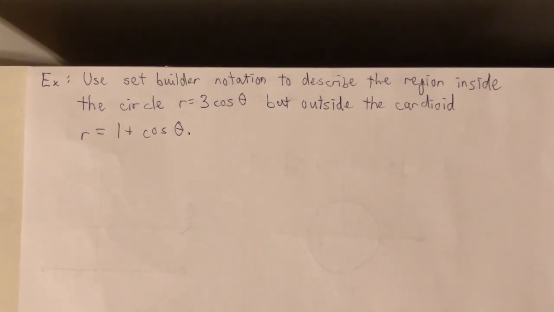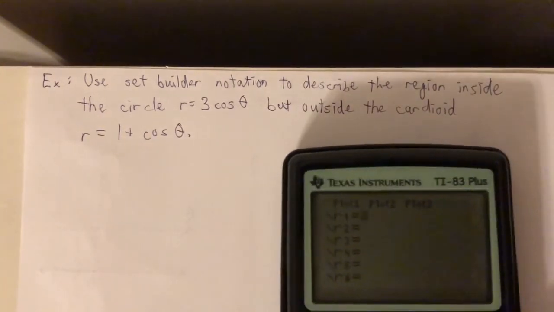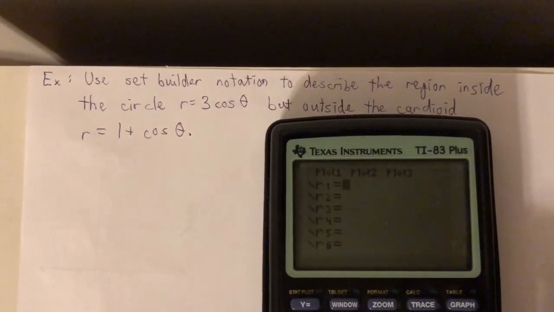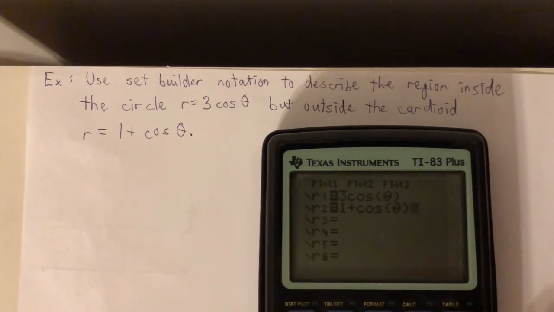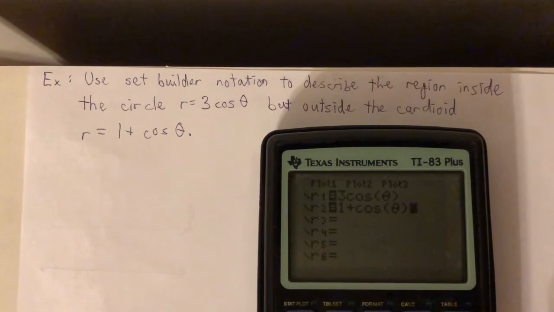So I'm going to graph that and remind us what these look like. I say remind because these are actually the same curves that we looked at earlier. So we've got r equals 3 cosine theta and 1 plus cosine theta. We looked at these in example A. We actually found the intersection points of these two curves.